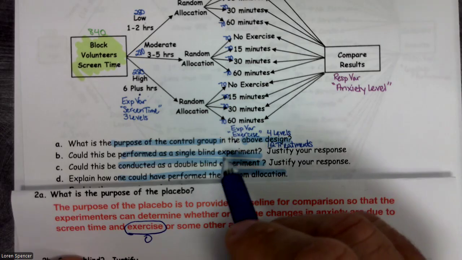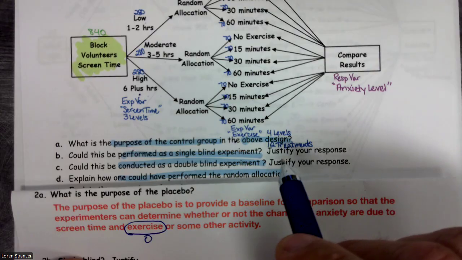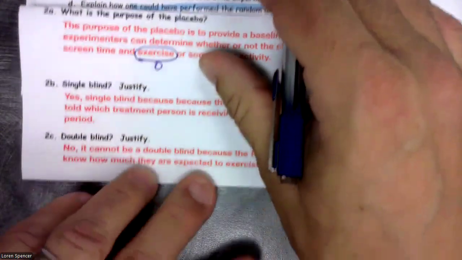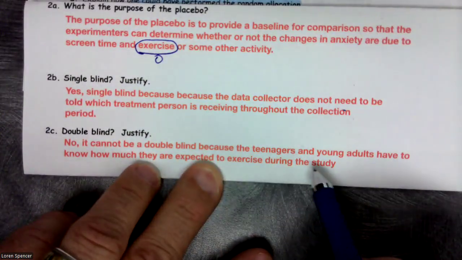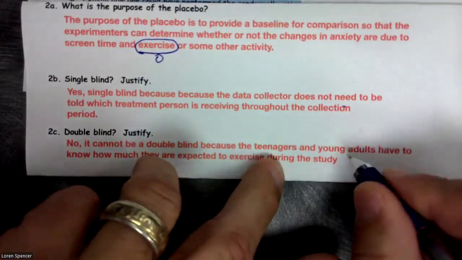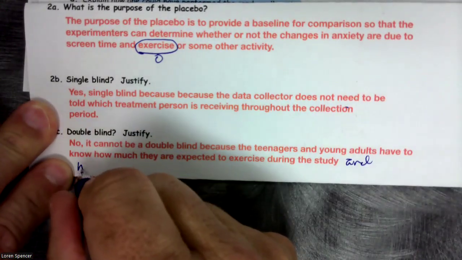So I'm going to know what my treatments are. So I couldn't be double blind. The data collector wouldn't know. That's single blind. But the person being experimented on in this case would know. So no, it cannot be double blind because the teenagers and young adults have to know how much they're expected to exercise during the study and how much screen time they have.